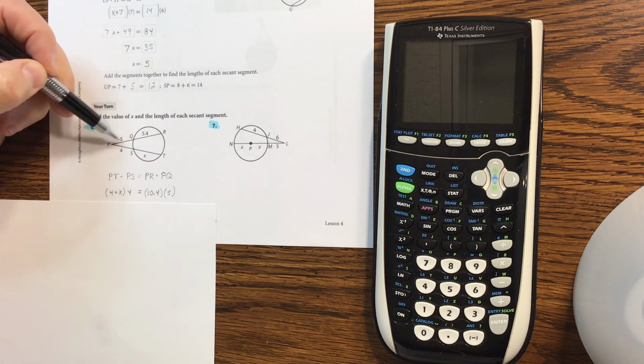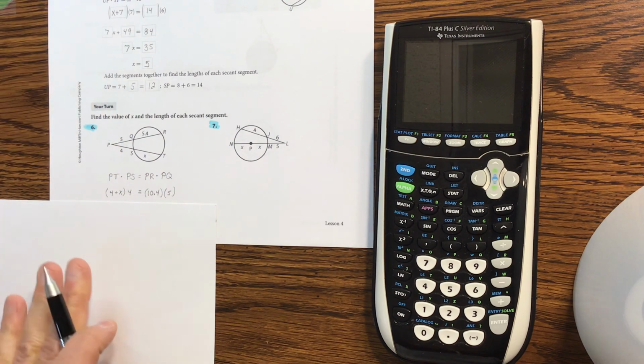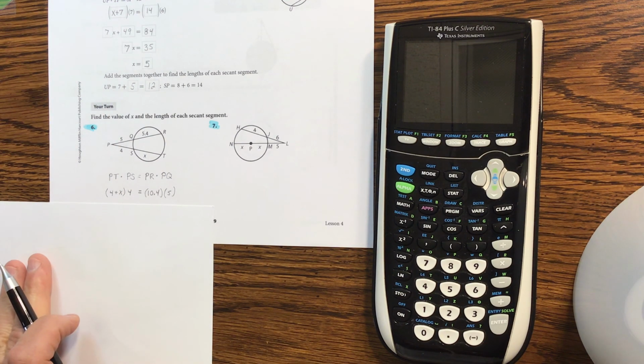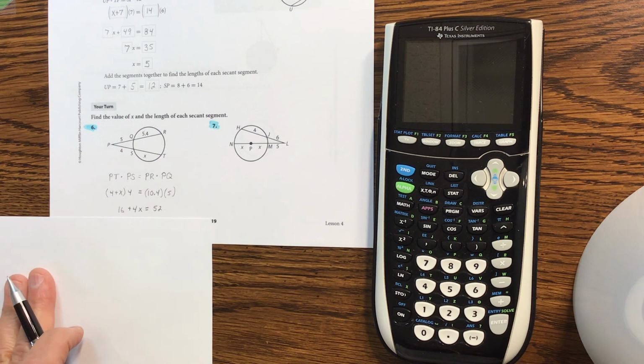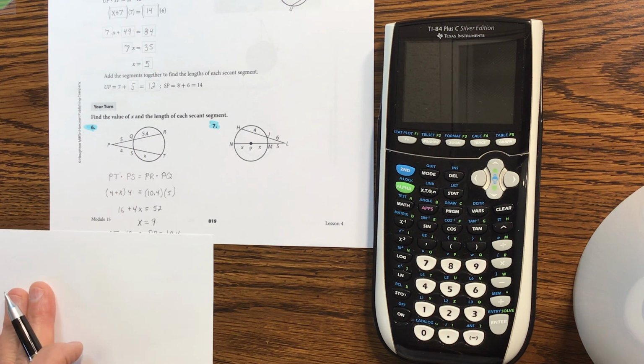And then the PQ is 5. So from here, it's all algebra. So again, distributivity, multiplication, we get 16 plus 14x equals 52. Solve for x. We know x is going to be 9. As we subtract both sides by 16 and then divide both sides by 16.